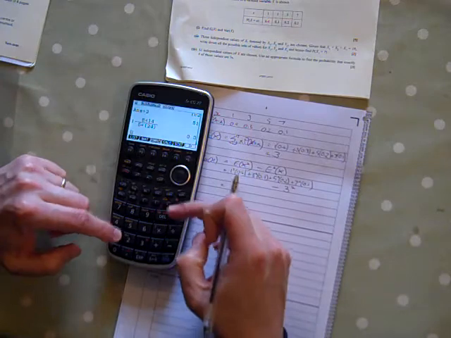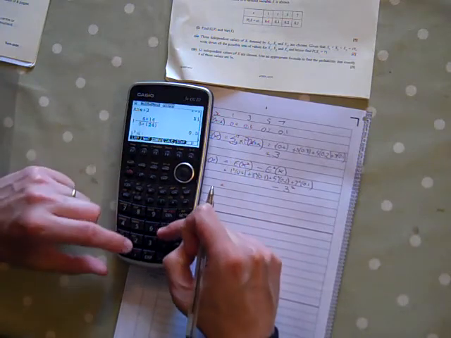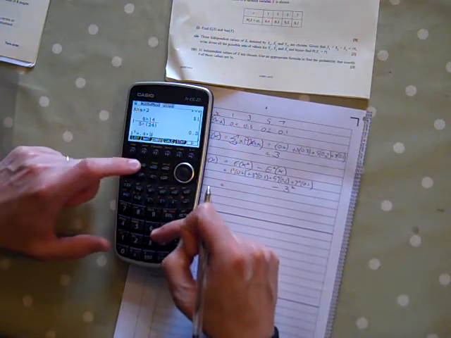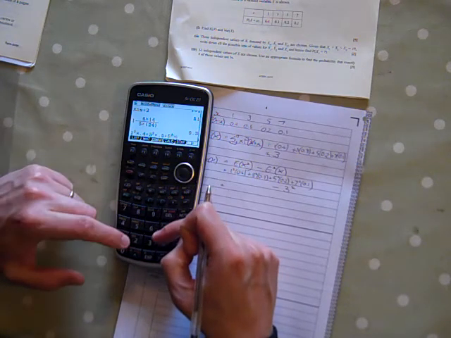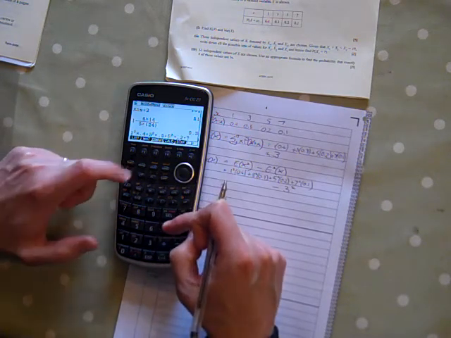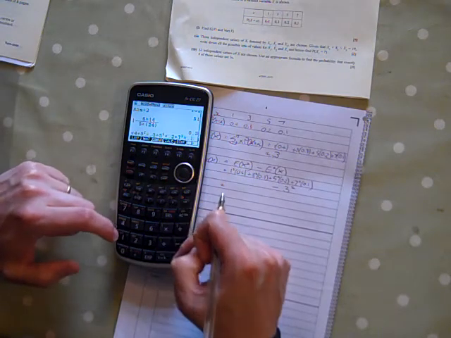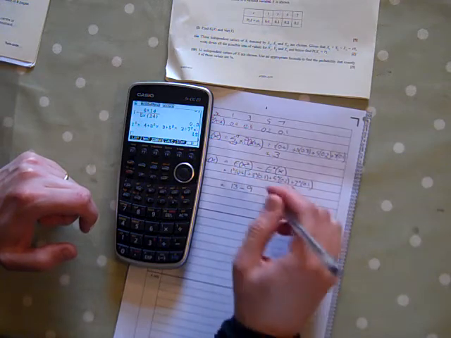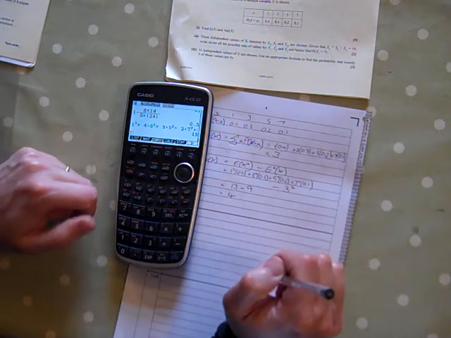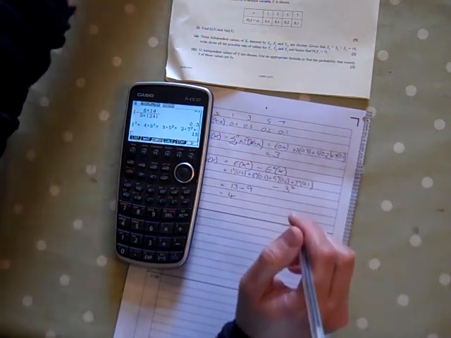Putting all of that into the calculator, giving us 13. We're taking away 9, which gives us a variance of 4 for that one.